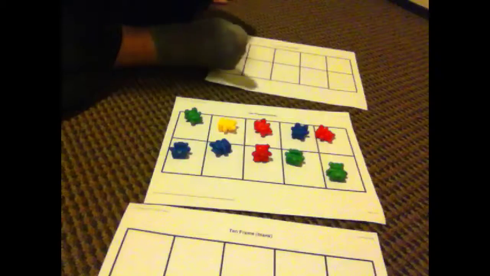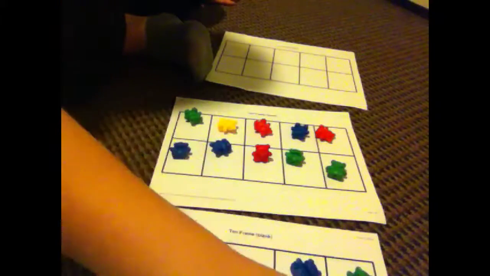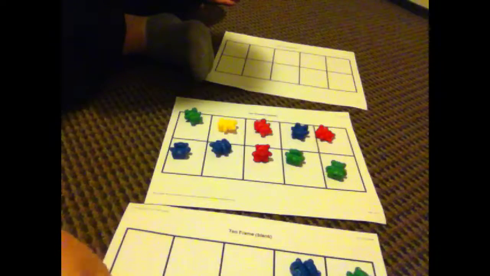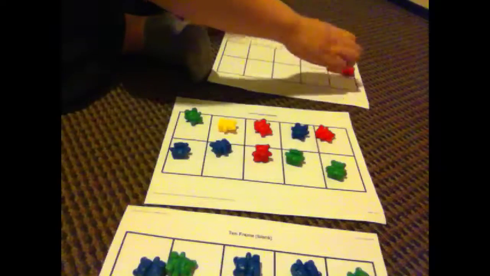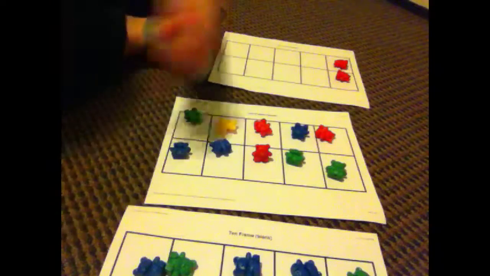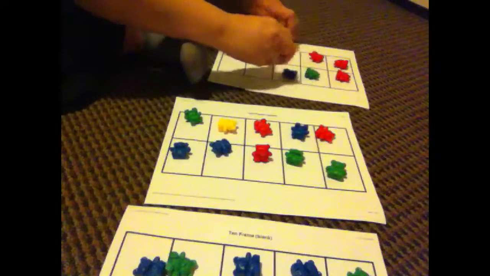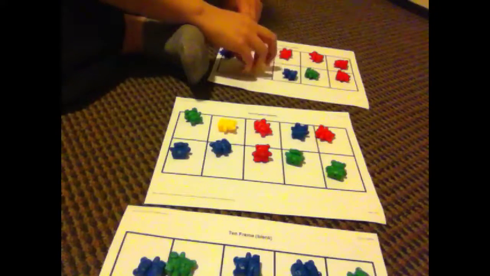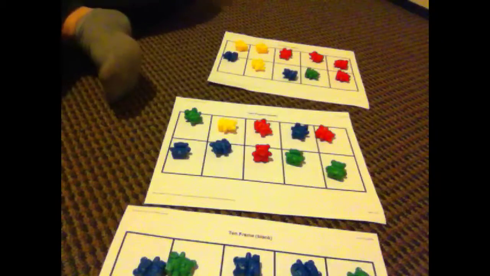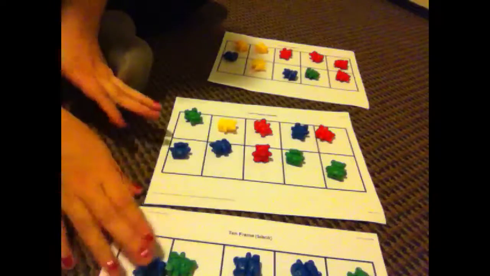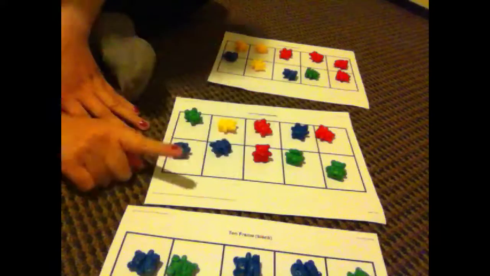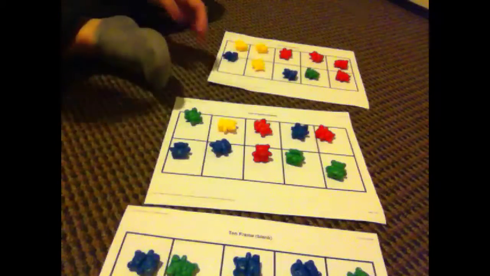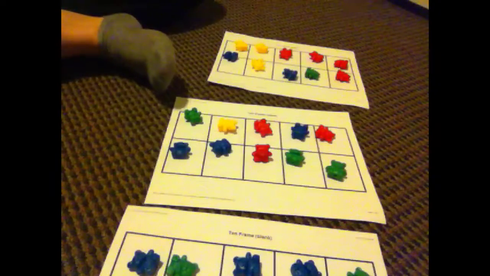We could fill up all of our 10 frames. I have 3 10 frames here, and if we filled them all up, we would know that there are 10 bears on each frame, so we could skip count by 10, and just go 10, 20, and 30. So we know that there are 30 bears on 3 10 frames.